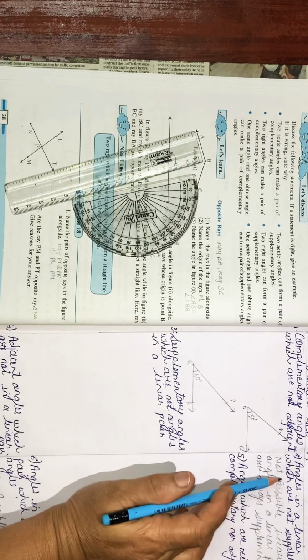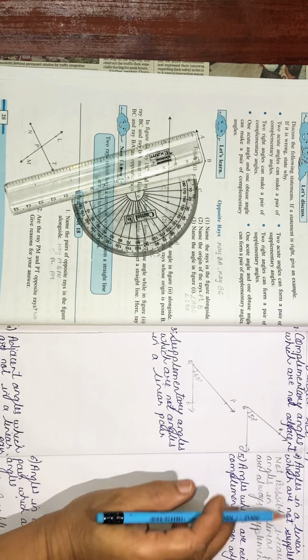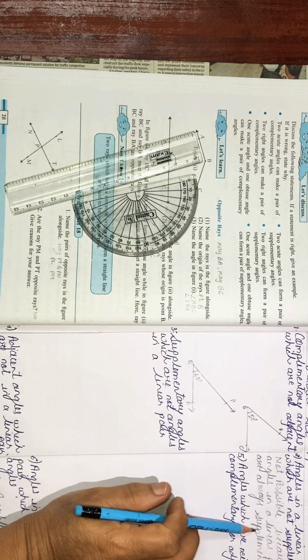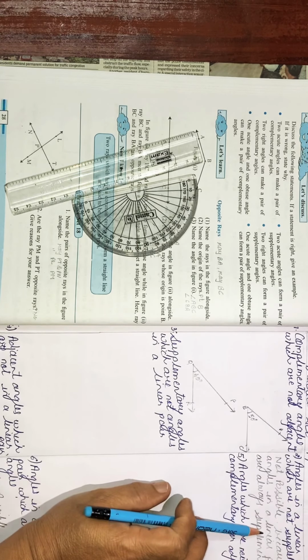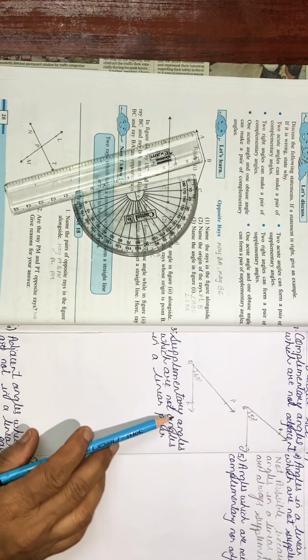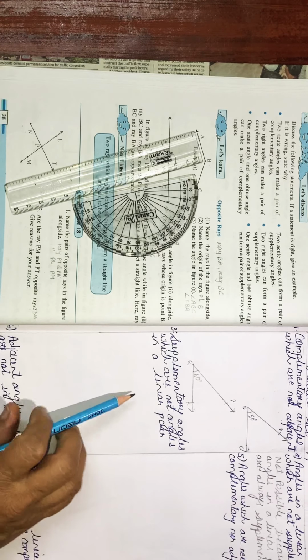Now, it is not possible to draw this figure because we know that angles in a linear pair are always supplementary. Right? Got it? So, not possible to draw here. Now, the third one is supplementary angles which are not angles in a linear pair.